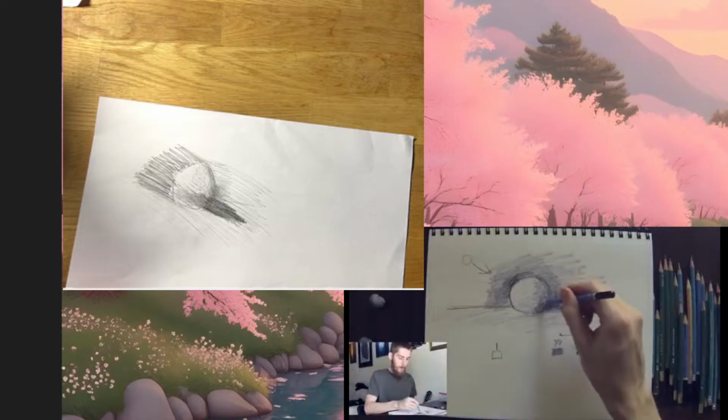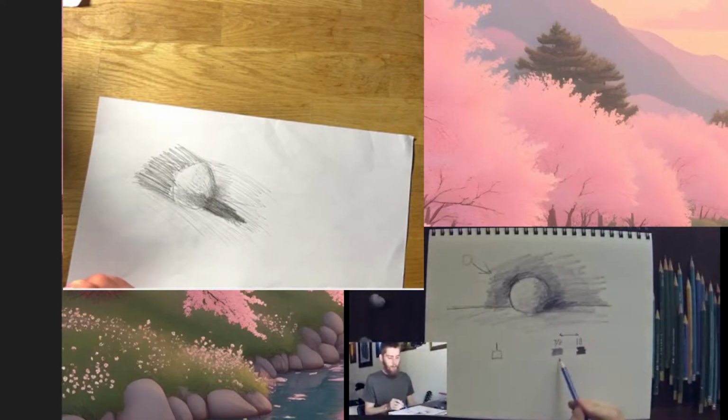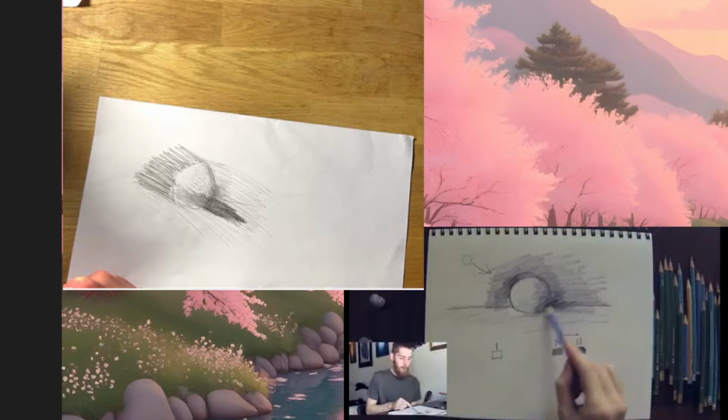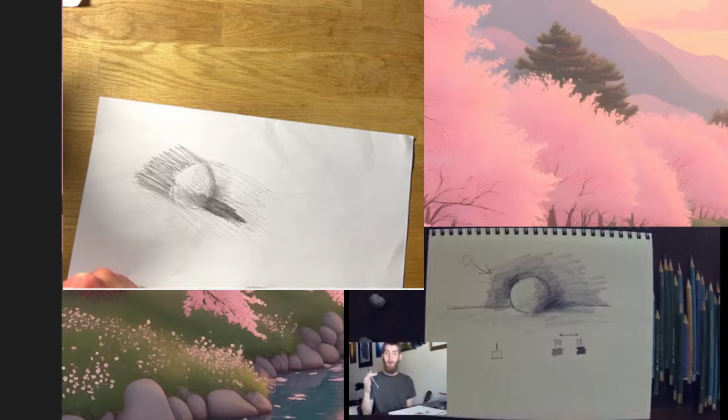Number 7, number 8, right here on the ball has something more in common. It's way closer to this darkest dark. The edge is going to kind of disappear almost. It's going to soften up. It's going to be a softer edge.